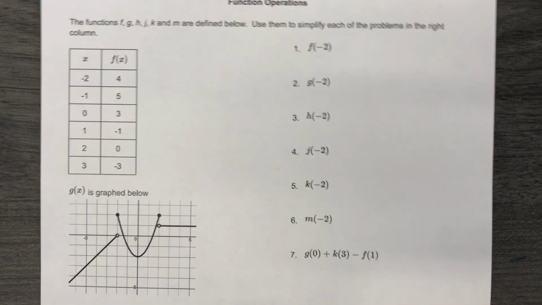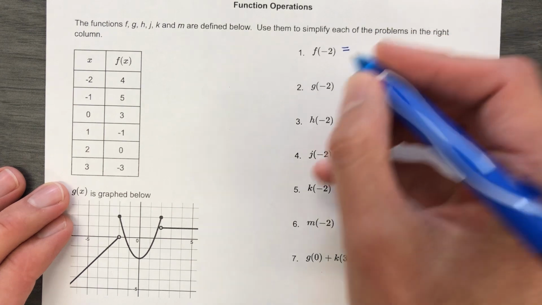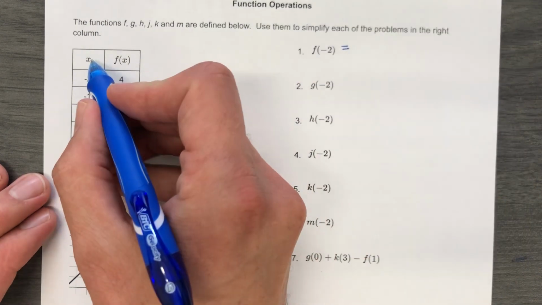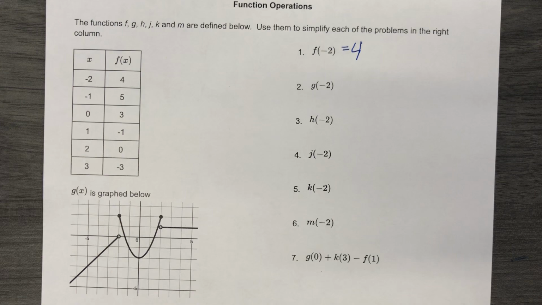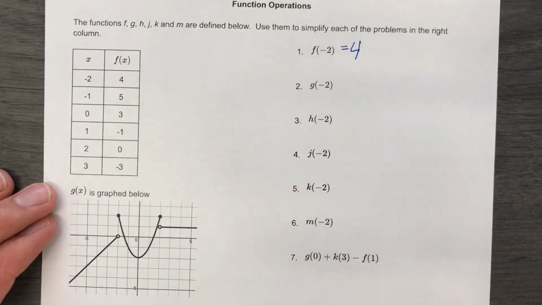Let's use a blue pen. I want to know f of -2. So when my input is -2, that would be my x value. What's my output? It's 4. Okay, that was pretty straightforward. This is your x value, that's your y value.